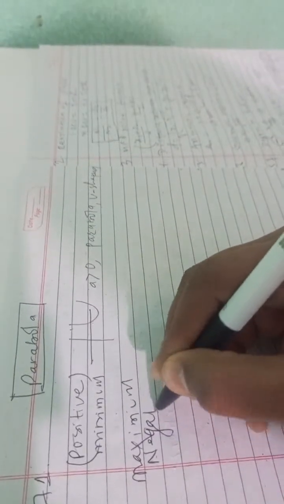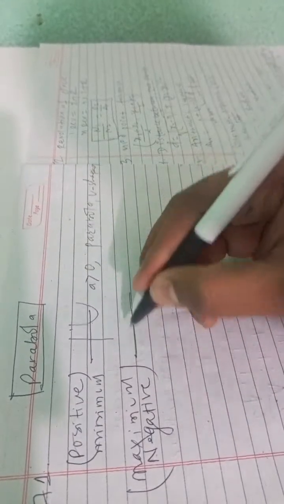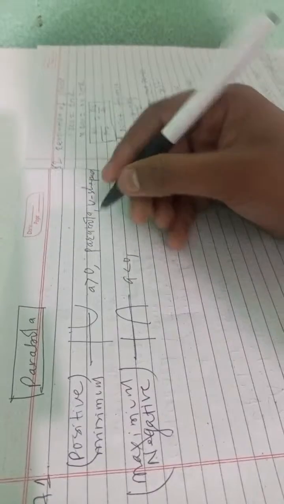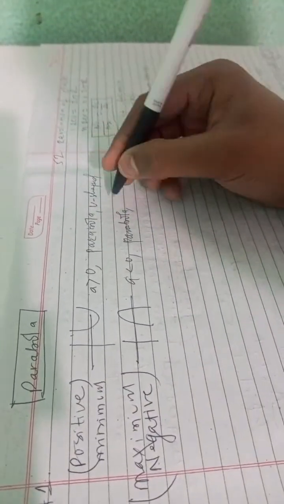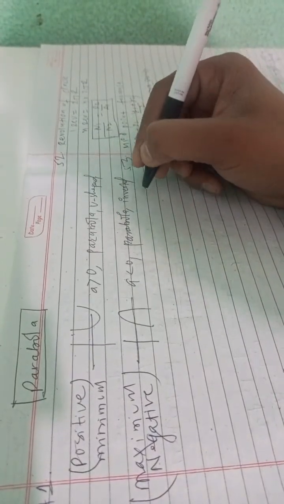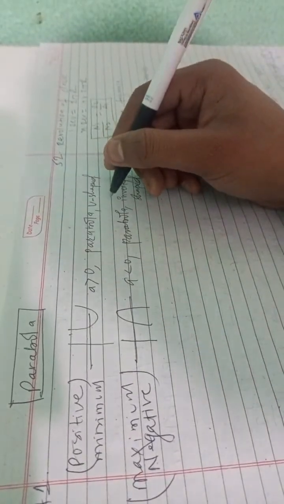this is negative. Like this figure, a is less than 0. So the parabola will be an inverted shape. You have to understand this concept.